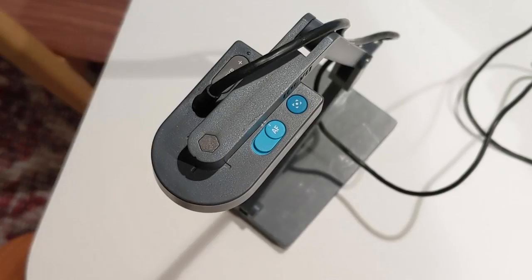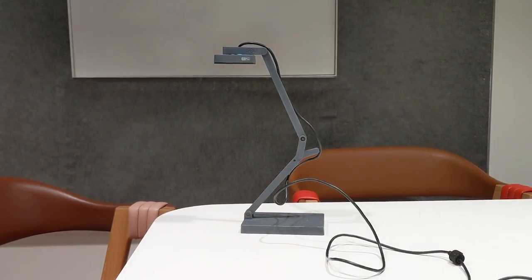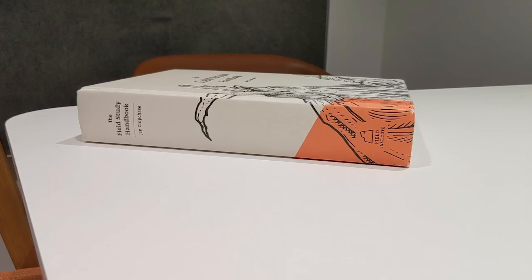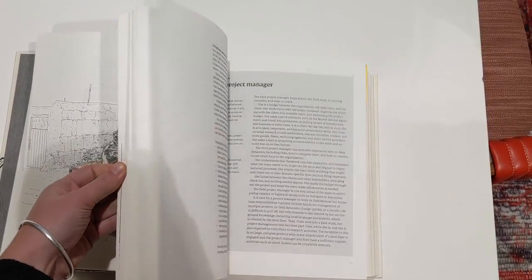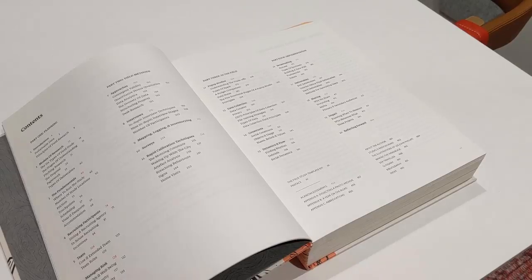I will link some recommended tools that we use in our interviews, such as this really cool, awesome user testing camera that looks down on the screen that you're testing. It's really, really useful. I really recommend this book called The Field Study Handbook by Jan Chipchase. He does amazing work, incredible researcher, and this book will probably tell you everything you need to know a lot better than I can about research.